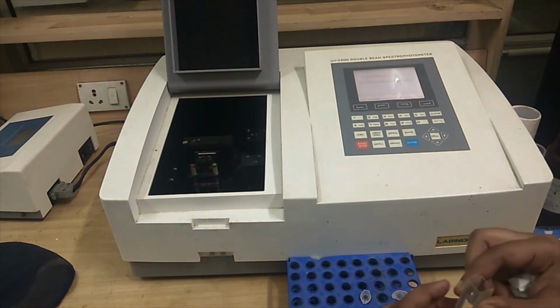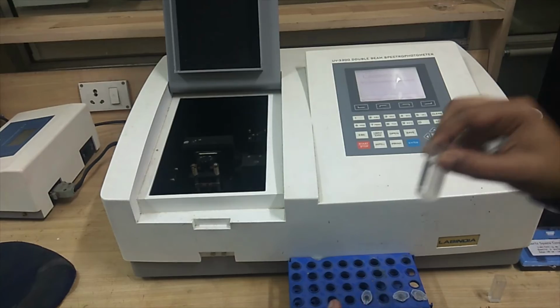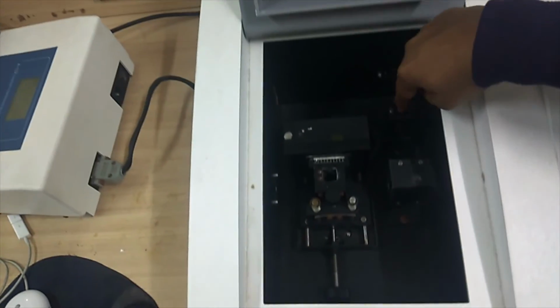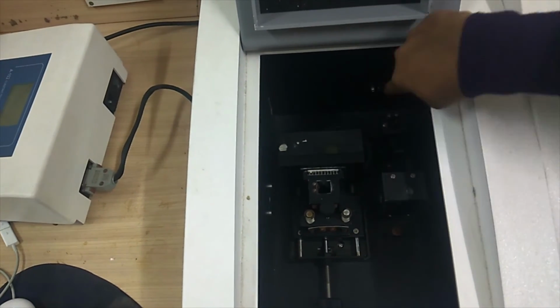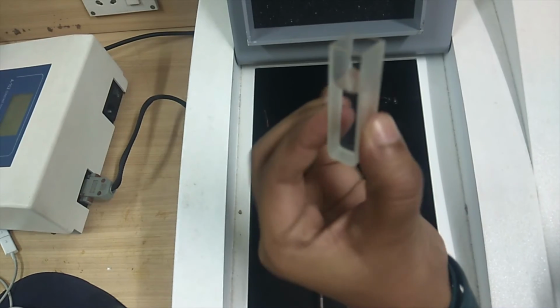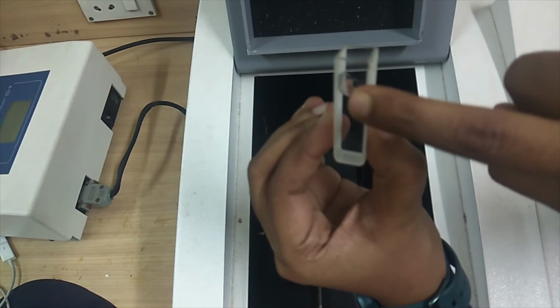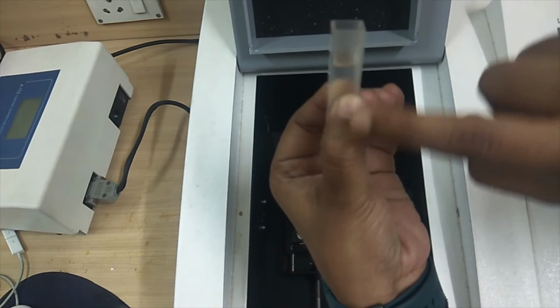Now for putting the samples, initially we will put the two samples. Since the light in this slot comes in this direction, if you look at the cuvette clearly, it has two surfaces. One surface is very transparent, while the other is a little opaque.